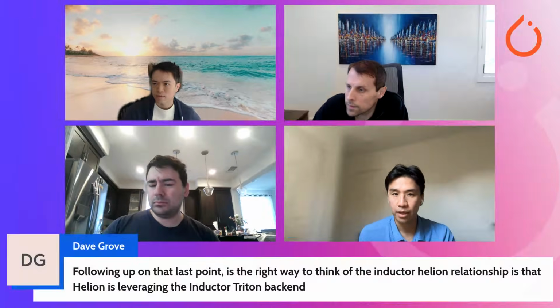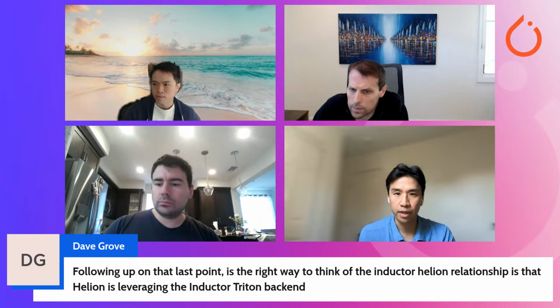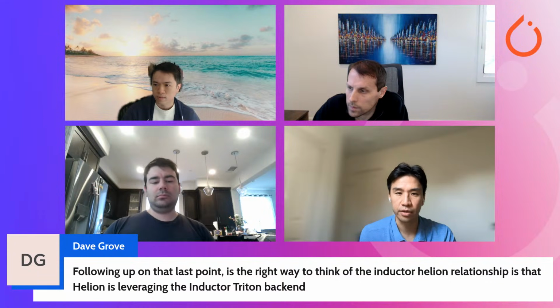All right, I think we can take a few more questions since we're close to the end of the time. I see one question here. Following up on that last point, is the right way to think of the inductor-Helion relationship that Helion is leveraging the inductor-Triton backend? Yes.